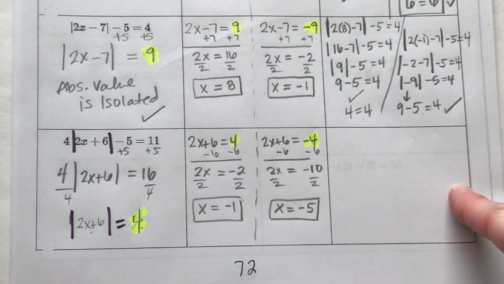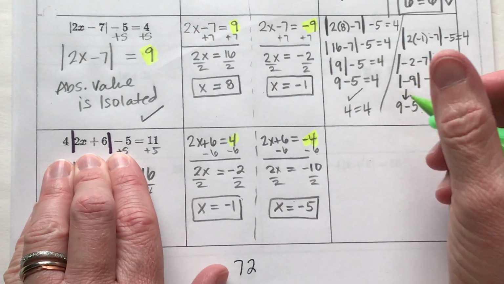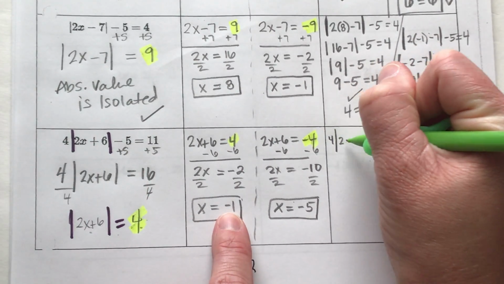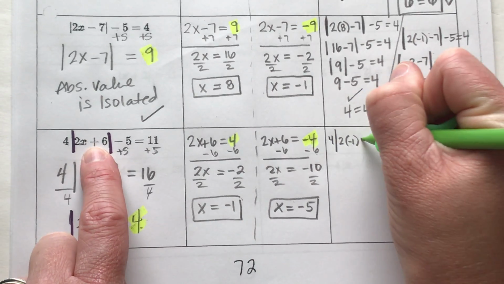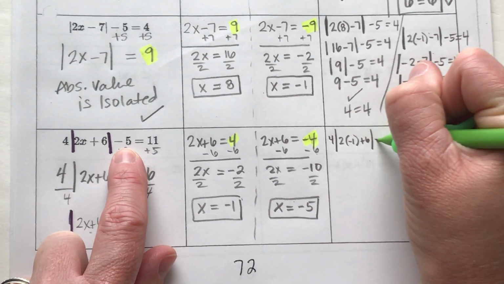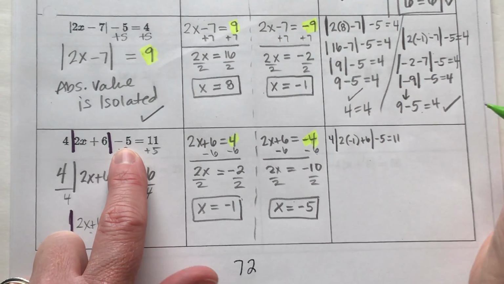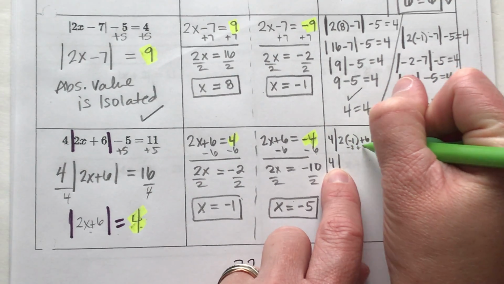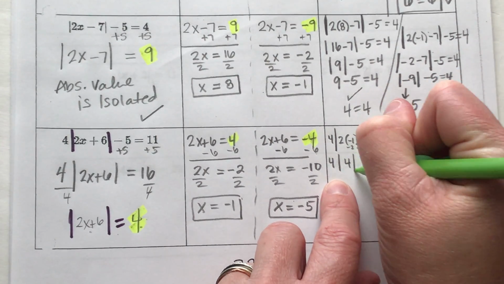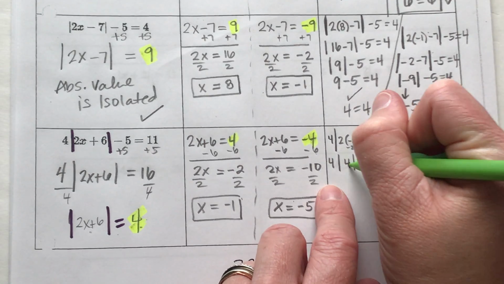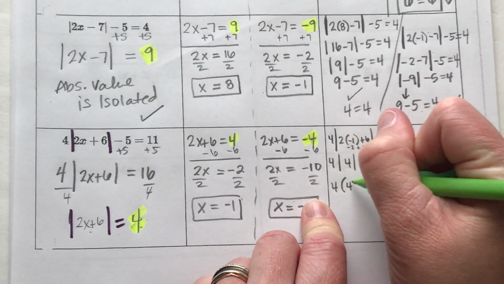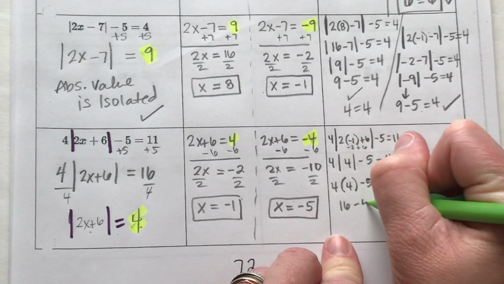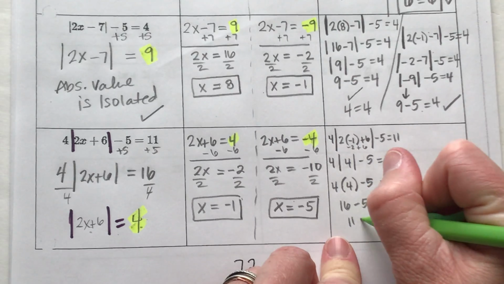And again, I'm going to check both of those that they work. So here's my original. 4 times the absolute value of 2x, or in this case, I'm going to plug in negative 1, plus 6, then subtract 5 should come out to be 11. So my absolute value in here is going to be a negative 2 plus 6, or the number 4. The absolute value of 4 is positive 4. And 4 times 4 is 16. And 16 minus 5 is 11.